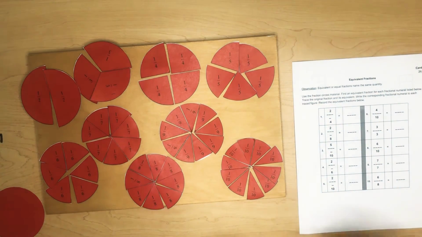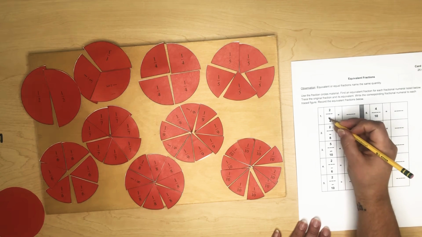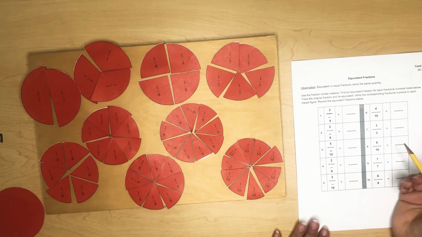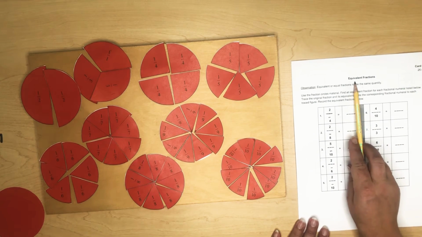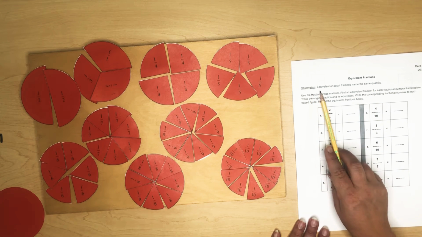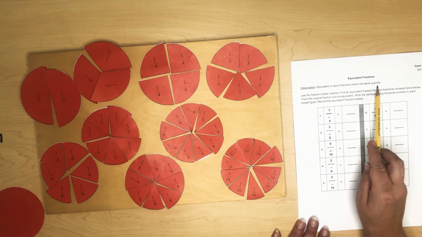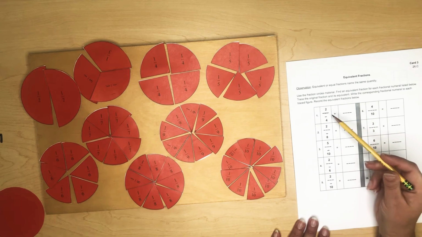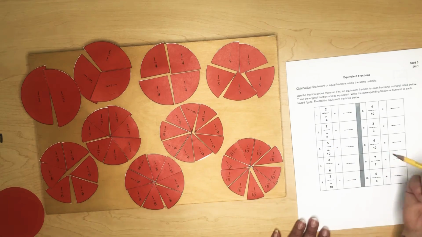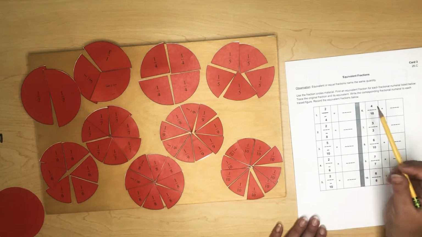Now, first thing to note, this part right here is just a typo, so just ignore that. Here's your fractional line. Now let's look right here. It says equivalent fractions. Here's our observation, our thing to note. Equivalent or equal fractions name the same quantity. So an equivalent fraction is just writing a fraction a different way, but they're the same size. They represent the same thing.